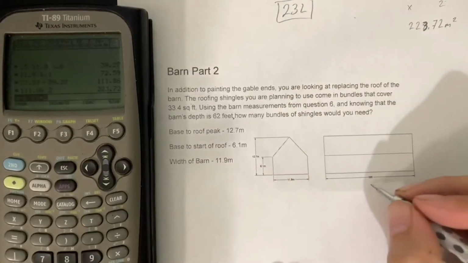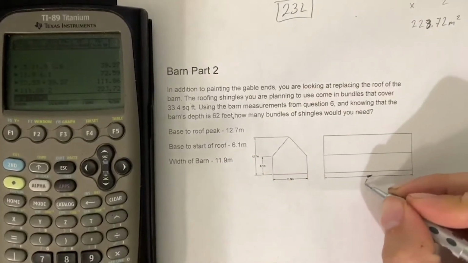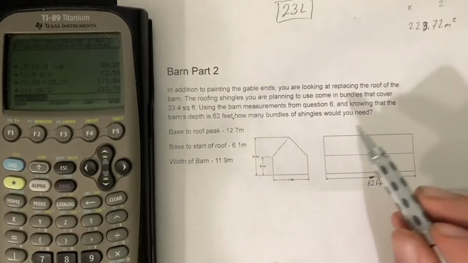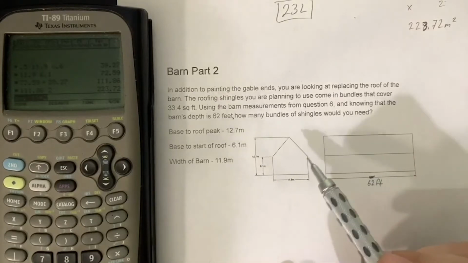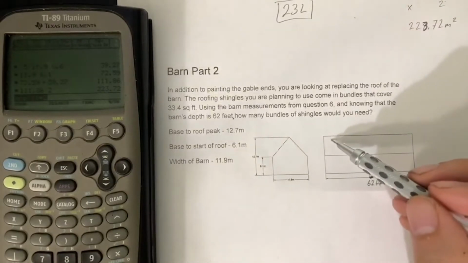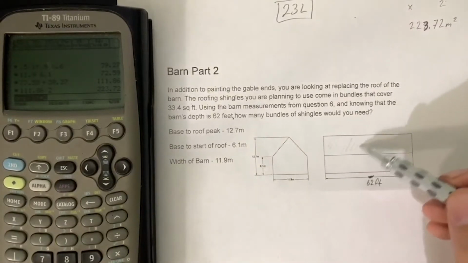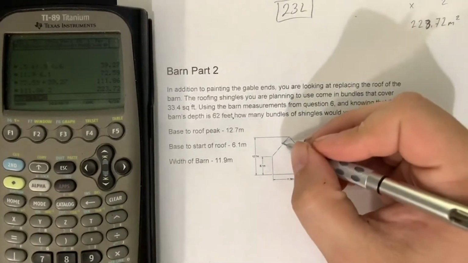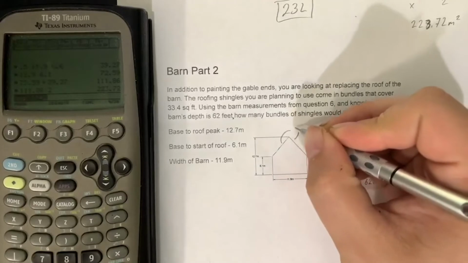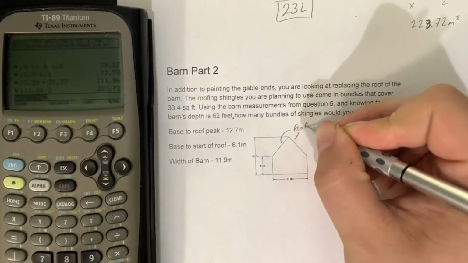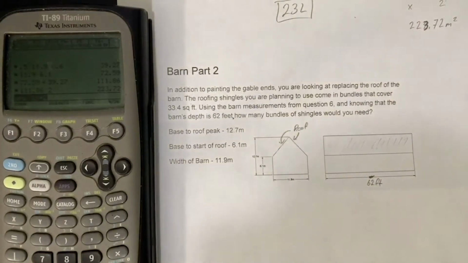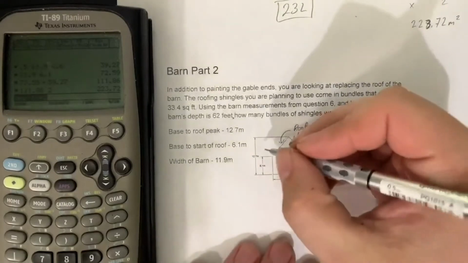So some important notes in here. We need to recognize what we need to actually put the shingles onto the roof portions. And we know that the roof has 2 sides. So what we have to recognize is we can copy some of our information from before.